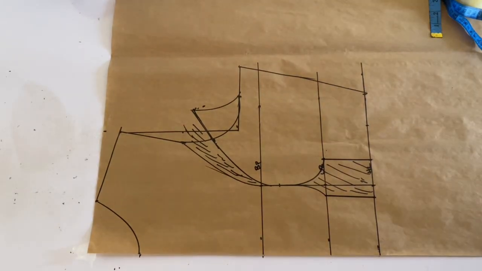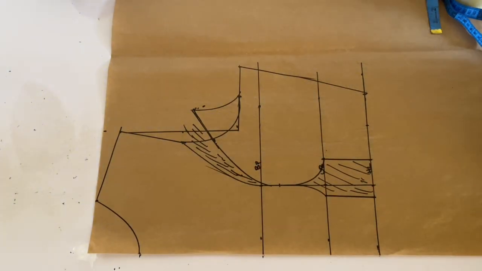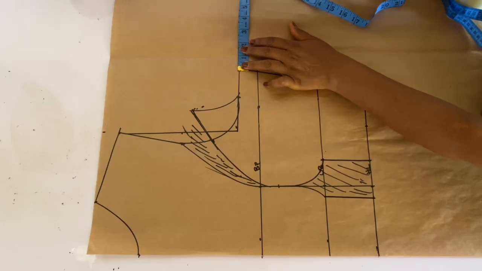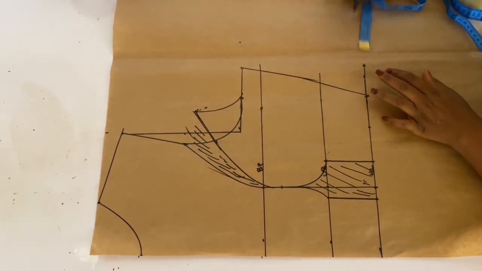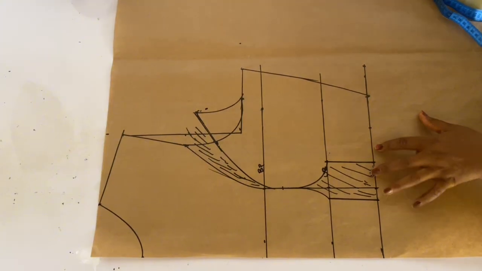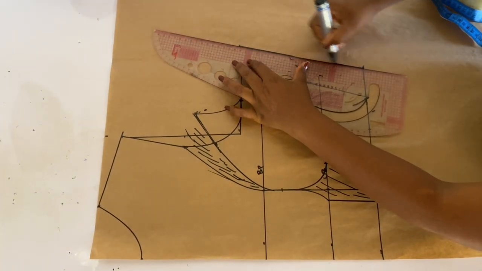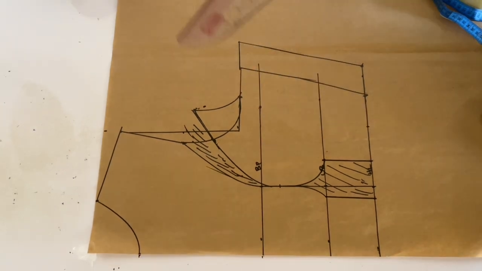Go ahead and mark 2 inches for sewing allowance right here, as you can see me doing. So I'll add the 2 inches on my chest line and on my waistline like this, connect it together, and reconnect the lines like this, okay?